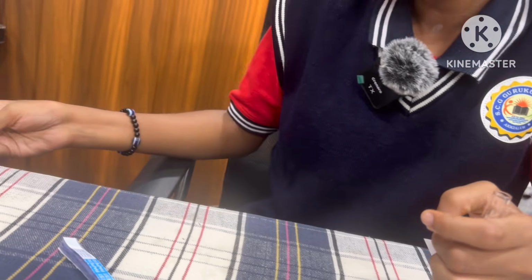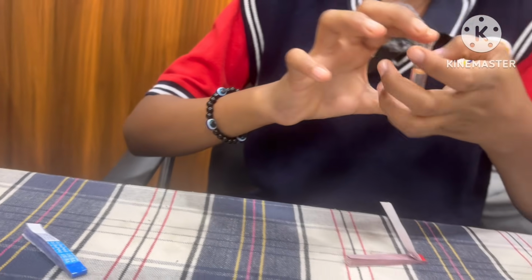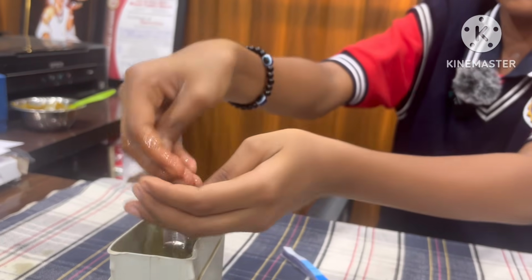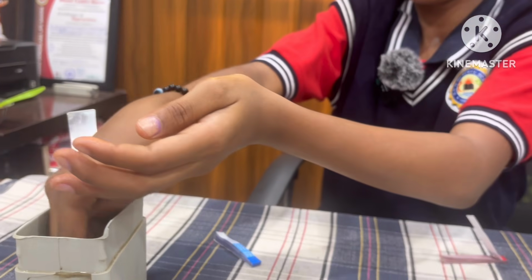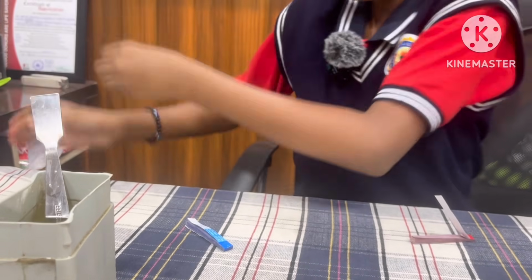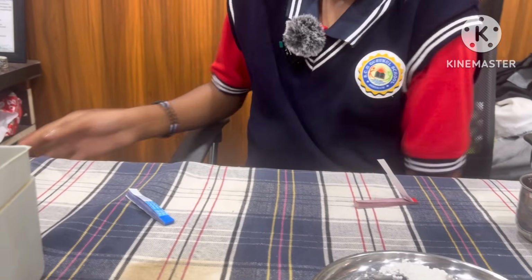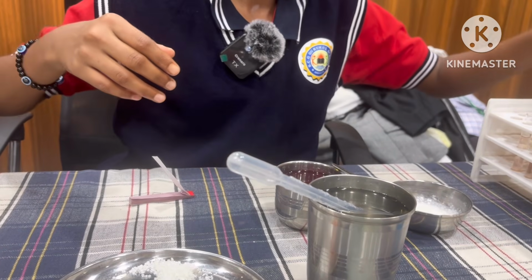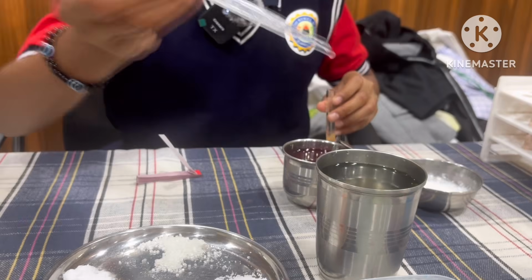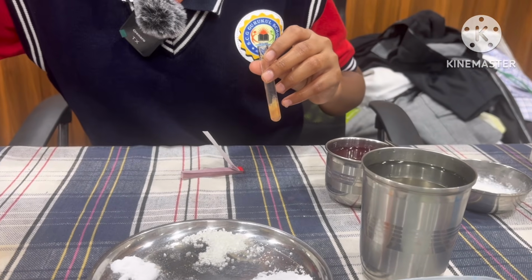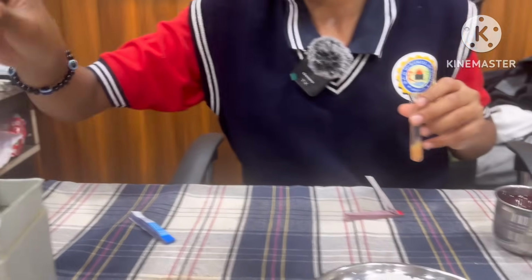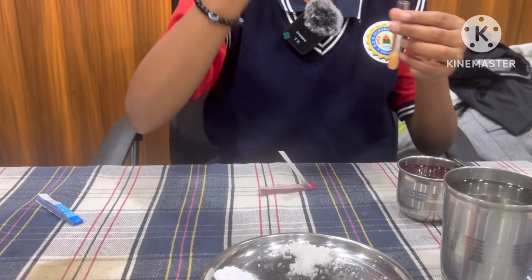Because you have a base on your hand, you must clean your hand first. Take another piece of red litmus paper. First, you want to wash it clearly. Okay. Then you have to take another piece of red litmus paper. Even clean the dropper also. Okay, clean the dropper. First, you want to take one strip of red litmus paper.